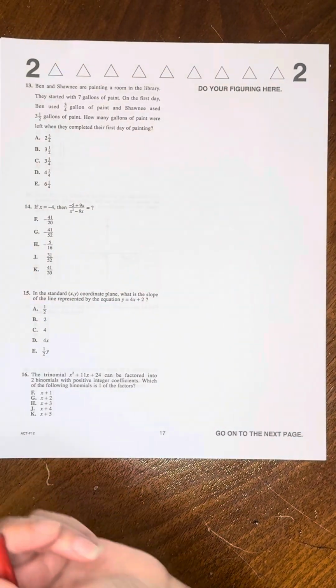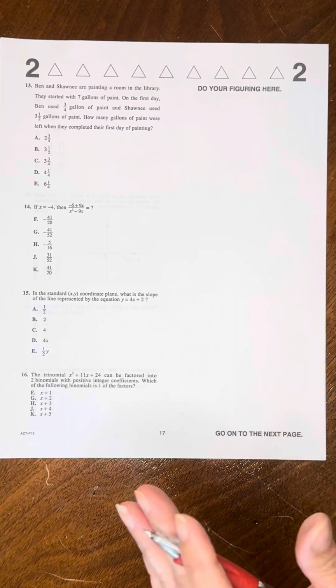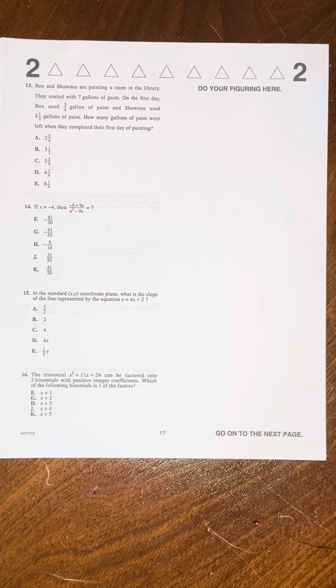All right, number 13. Maybe we'll go through 30. Yes, maybe we'll go through 30.